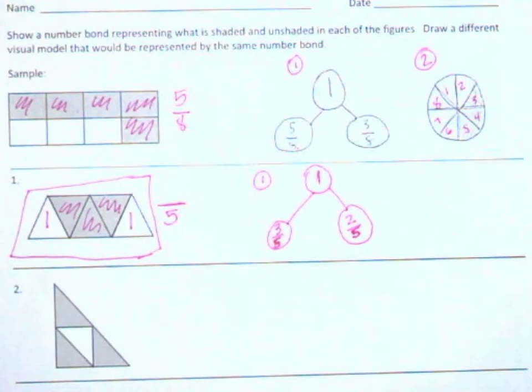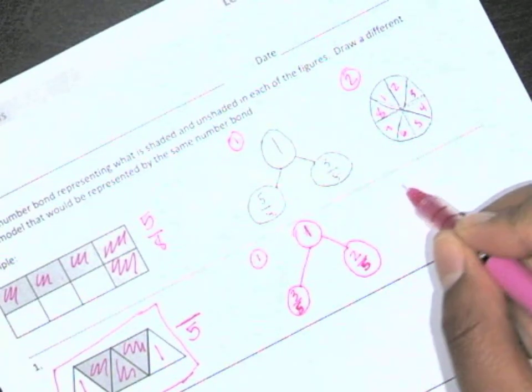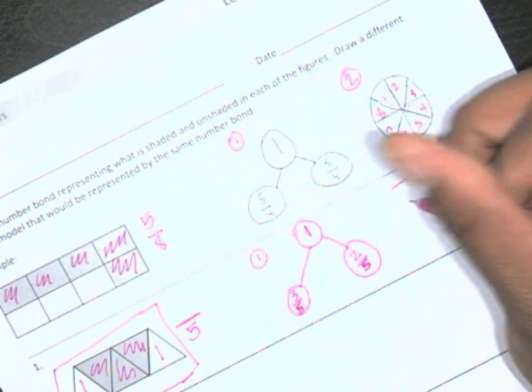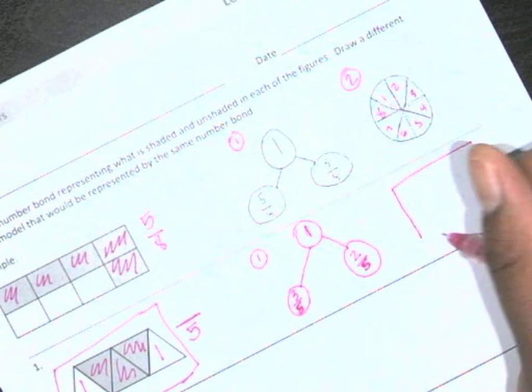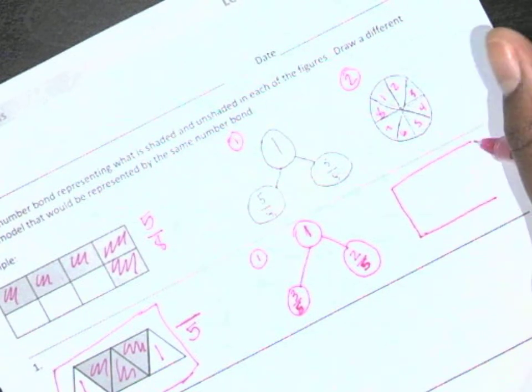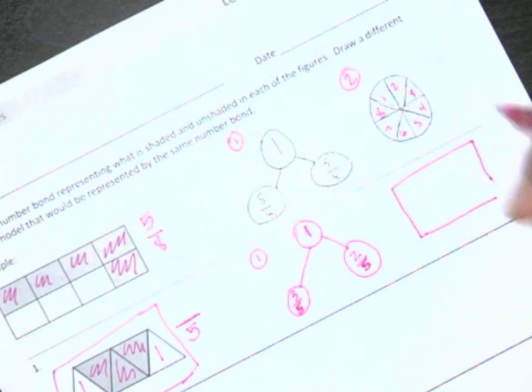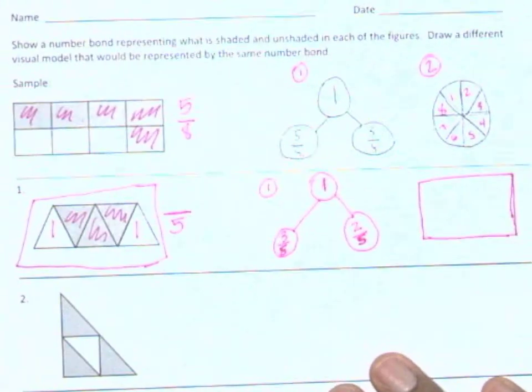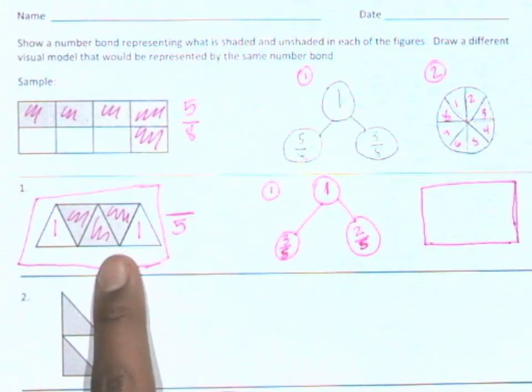Next, I need to draw another shape that has 5 sections. To make it simple, I am going to draw a square, or it's more like a rectangle. How many sections would I make? How many sections were in this shape here?